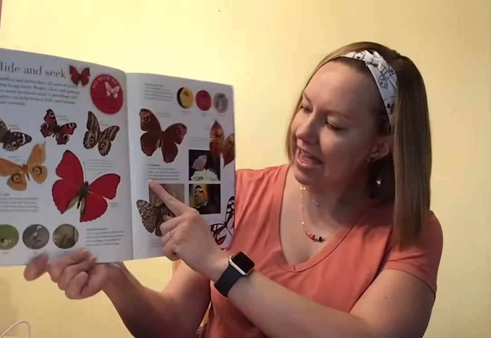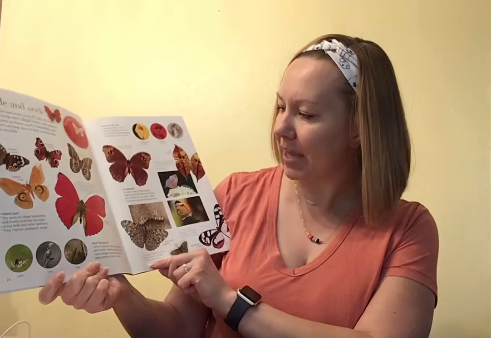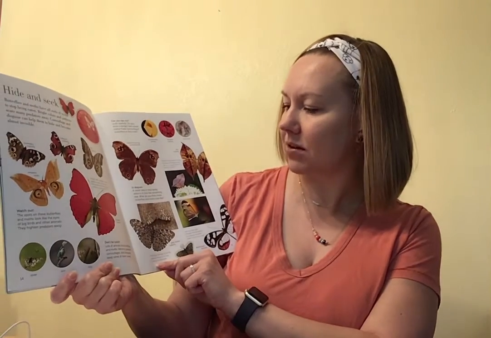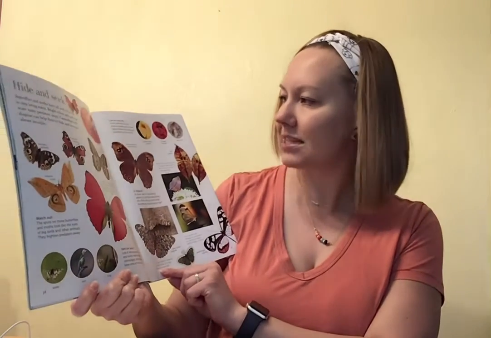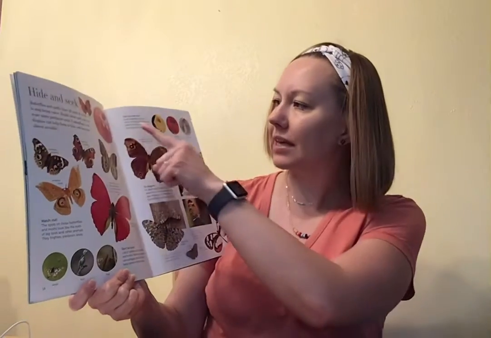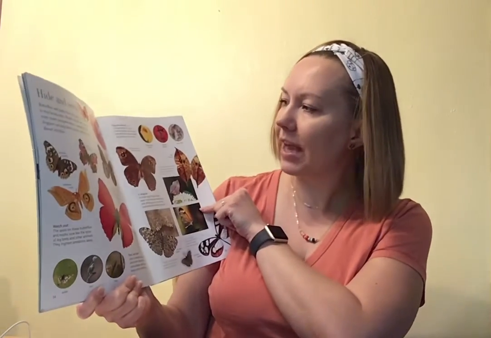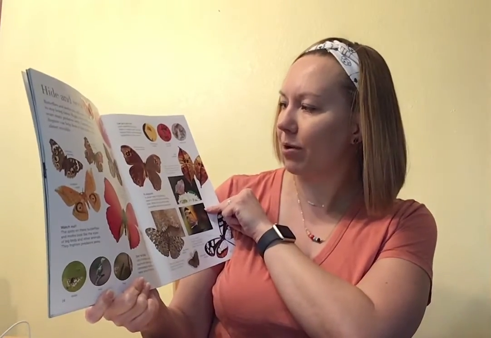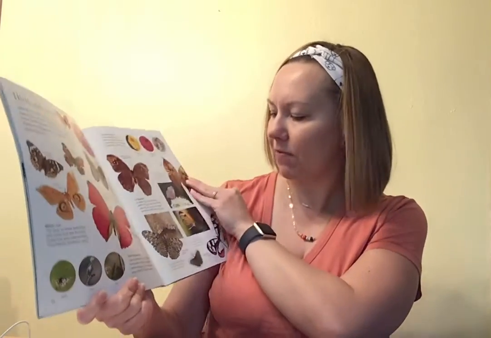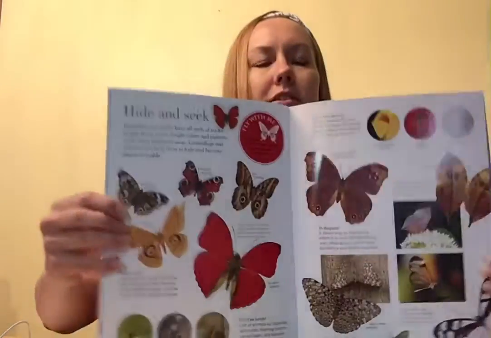In disguise. A clever way to stop being eaten is to look like something else. What do you think these butterflies and moths look like? Ooh, can you see me? Look carefully. Do you think a hungry bird would notice these camouflaged butterflies or the moth? Ooh, take a look. Do you think they would find them?